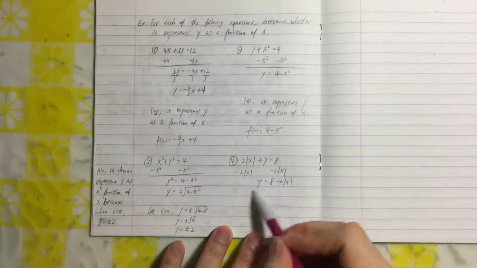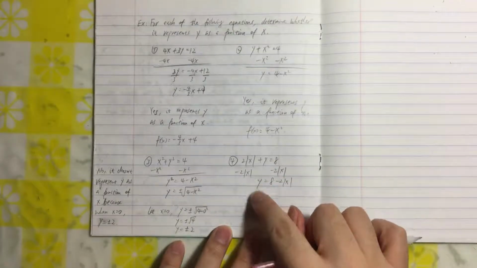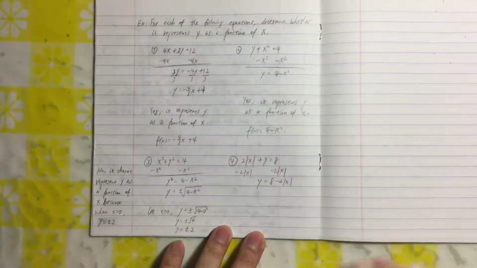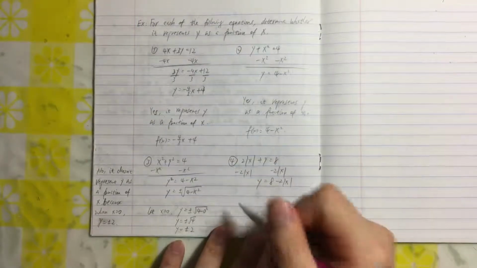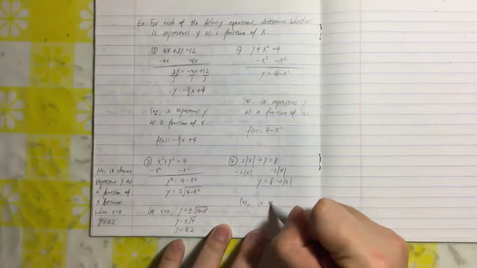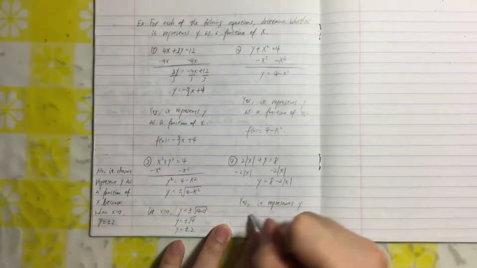Since here I get y by itself, for every x I input, there's exactly one y value. So this is a function of x. This represents y as a function of x. So yes, it represents y as a function of x.